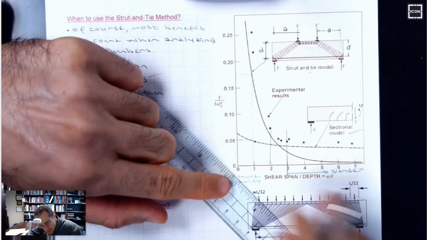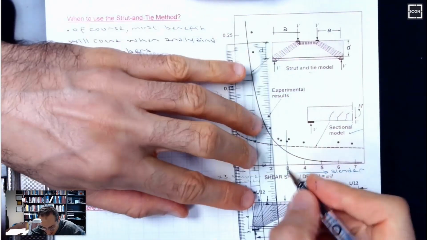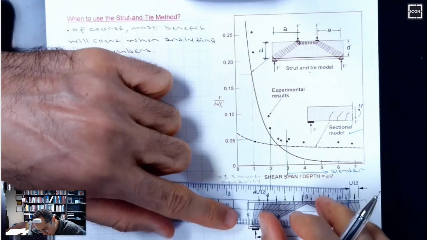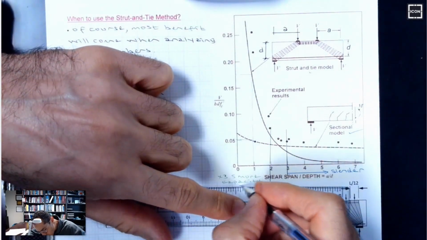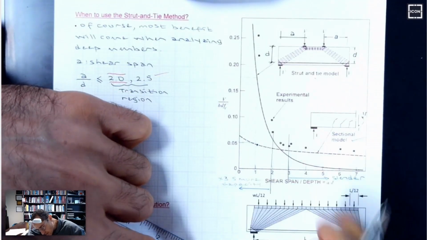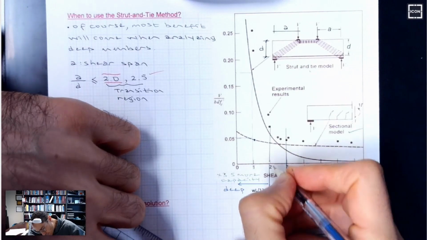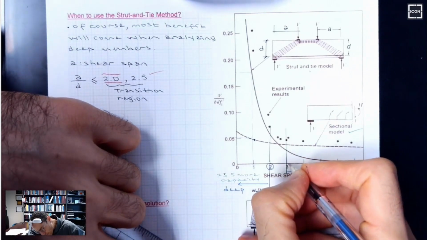So anything less than 2, definitely you should use strut and tie. 2 to 3, it's up to you. It depends on what you have available at that time. If you have sectional available, use sectional. If you want to do strut and tie, do it. But less than 2, definitely.